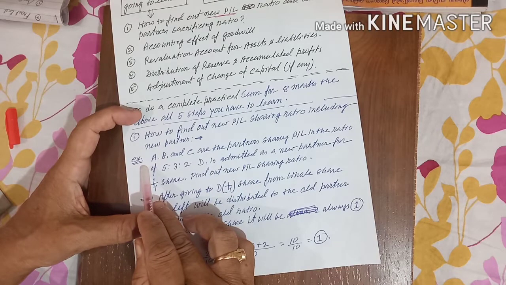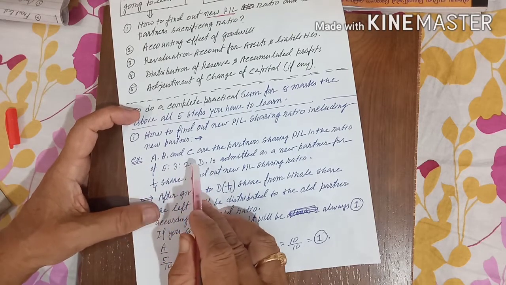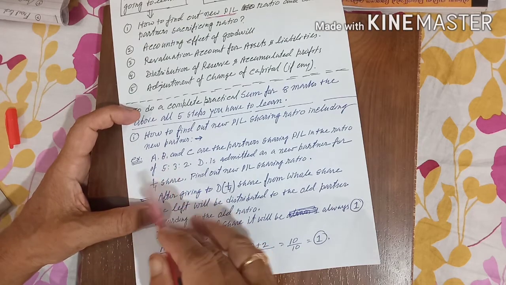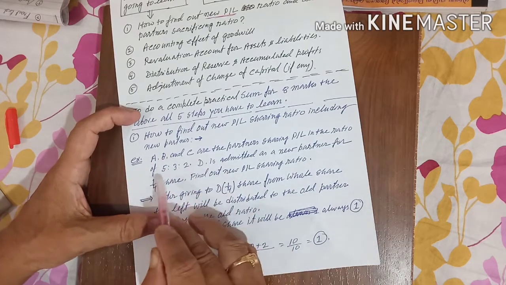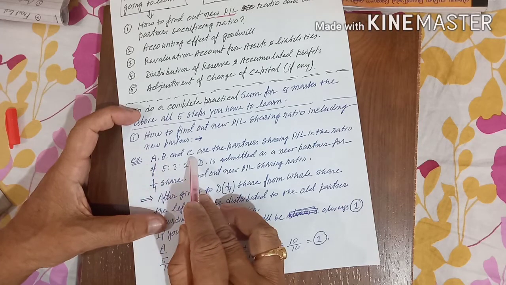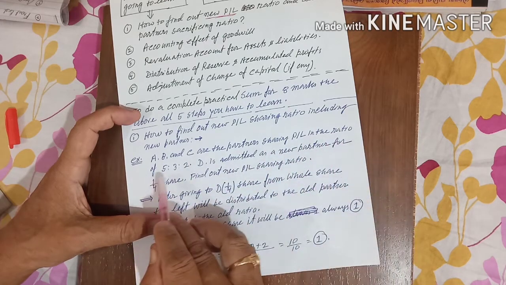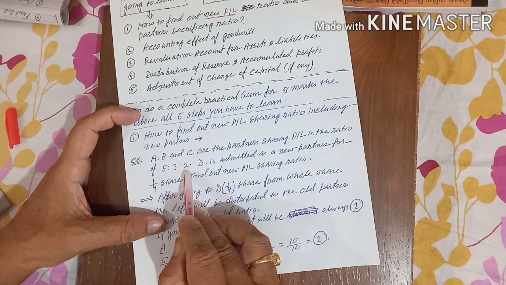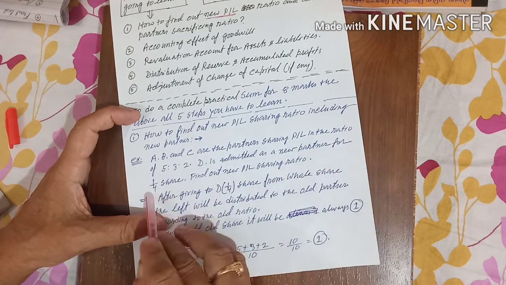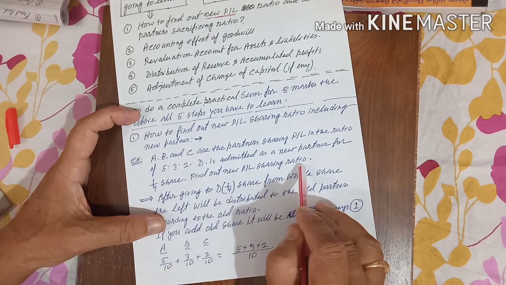Let me take an example. This is my own example. After completing all this, you will do the illustration questions one by one, as well as the exercise questions. Example 1: A, B and C are partners sharing profits and losses in the ratio of 5:3:2. D is admitted as a new partner for 1/4 share. Find out the new profit and loss sharing ratio.